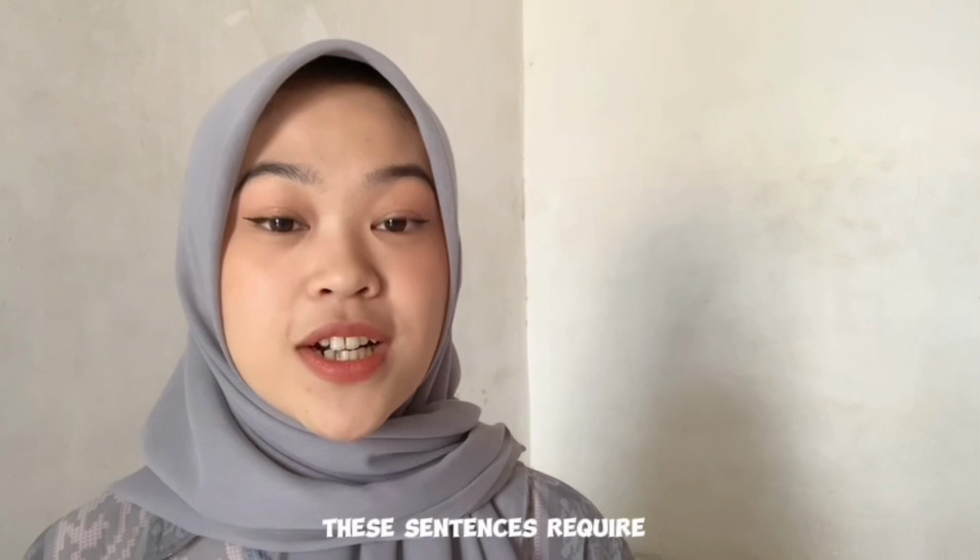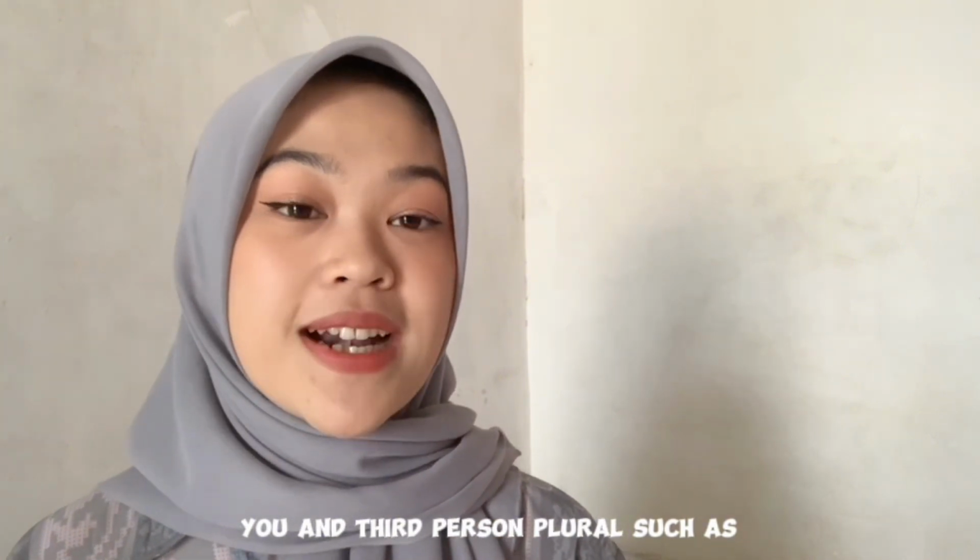The sentence requires to be: is, am, are as an auxiliary verb. The auxiliary verb is is for third person singular subjects such as she, he, my brother, and teacher. The auxiliary verb am is for the first person singular subject I. The auxiliary verb are is for second person singular or plural subject you, and third person plural such as we and they.